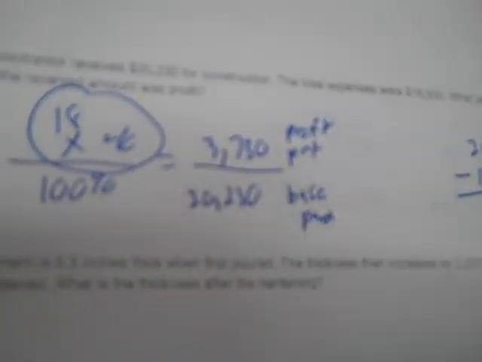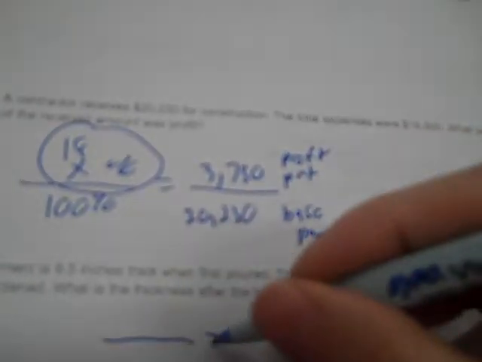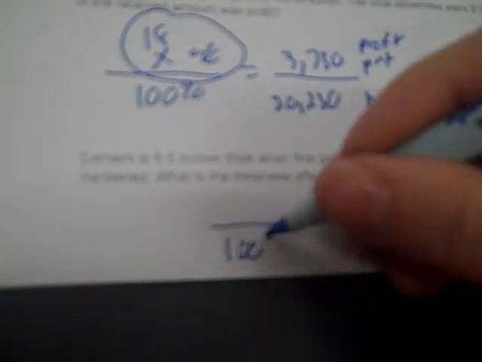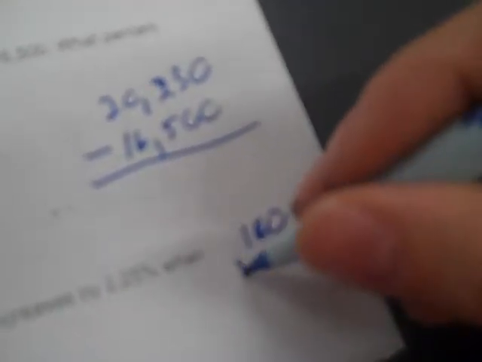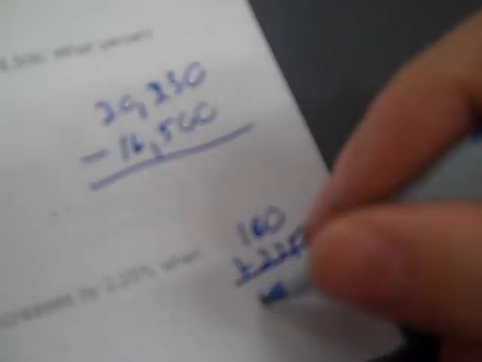Okay, next one. Cement is 6.5 inches thick when first poured. The thickness then increases by 2.25% when hardening. What's the thickness after the hardening? Okay, now it says increase, so obviously I'm going to want to add 100% plus 2.25. That's 102.25.